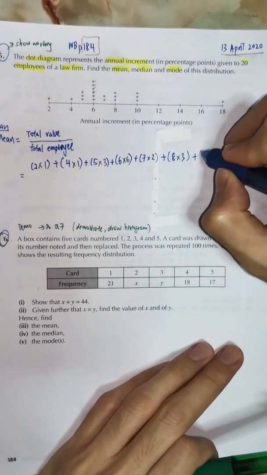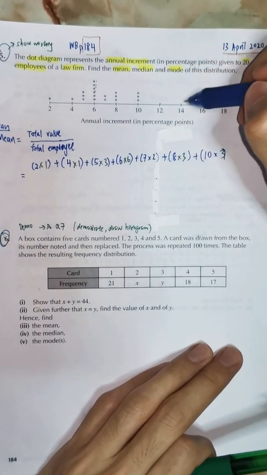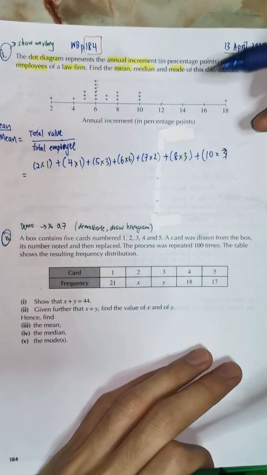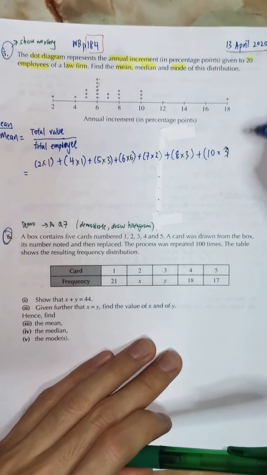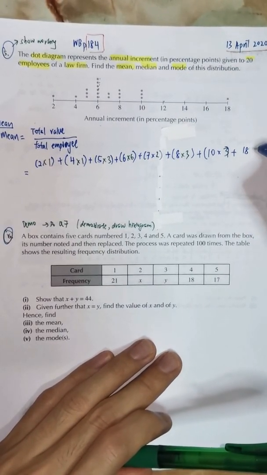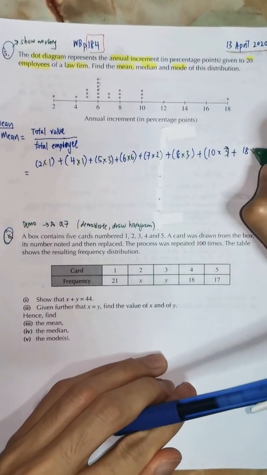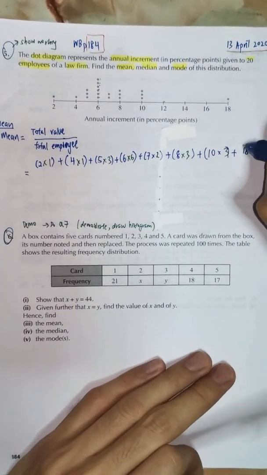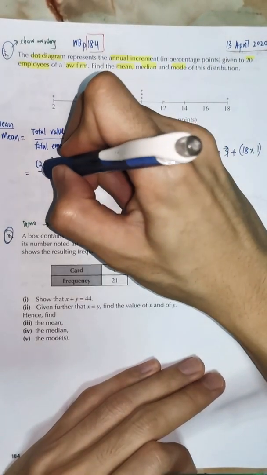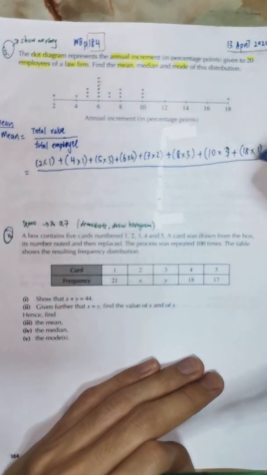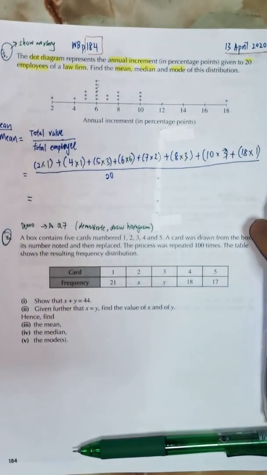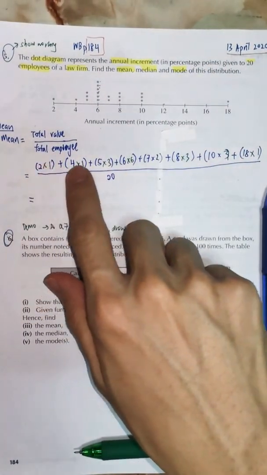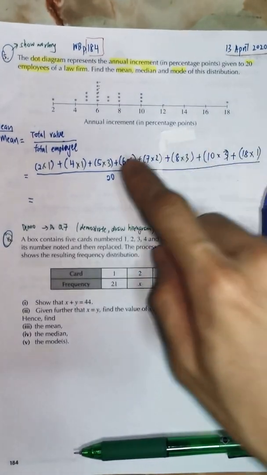And for those that don't have any dots on it, no dots, no dots, no dots, it will just be 0. So any number times 0 will be 0, so we can just leave it out. So plus 18 times 1. Divide by 20 employees. So for the mean, we multiply out all the numbers and add them up, divide by 20.